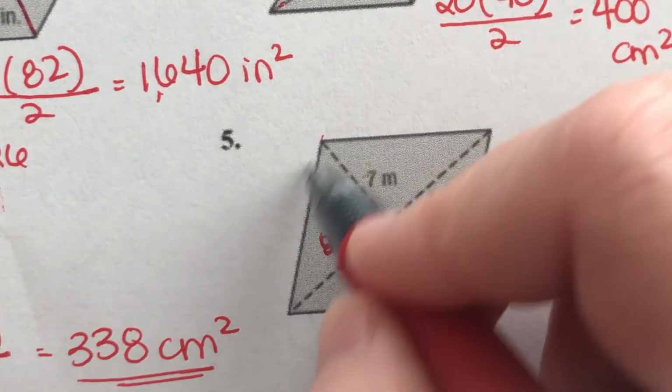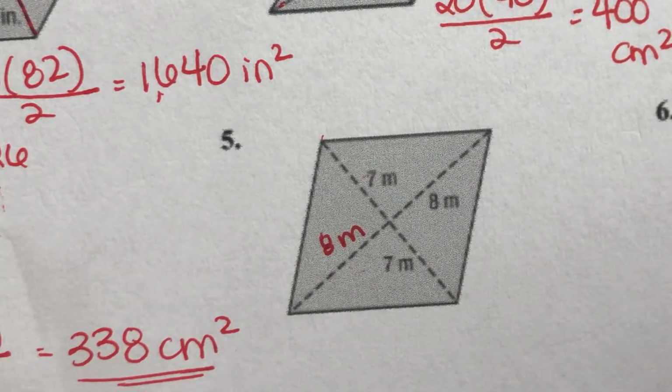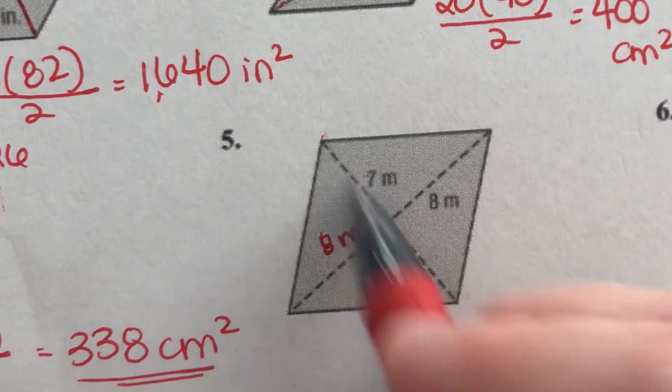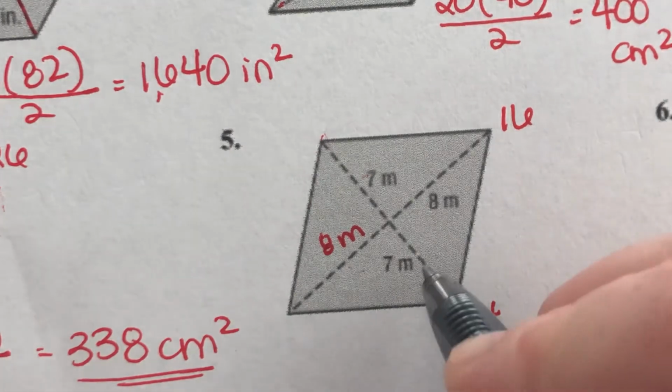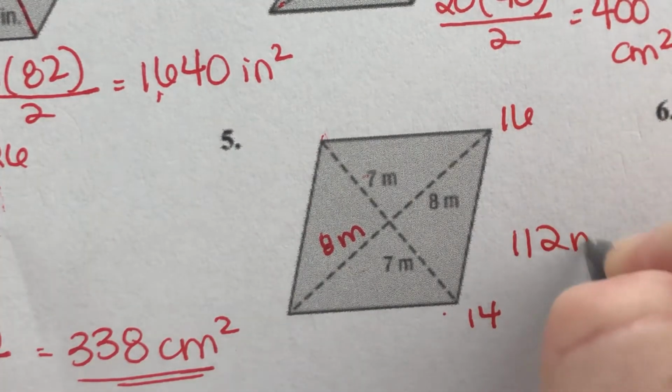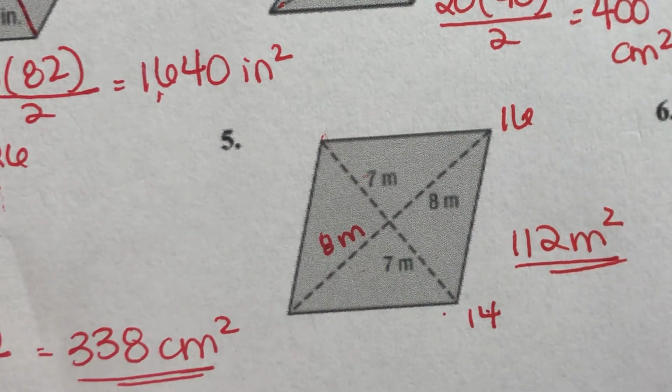If it's a kite, it wouldn't necessarily be congruent, and it's not marked. We're just going to assume. So we'll say that this diagonal is 14. This diagonal is 16. So 16 times 14 divided by 2 equals 112, and that's meters squared. Multiply diagonal times diagonal, divide by 2.